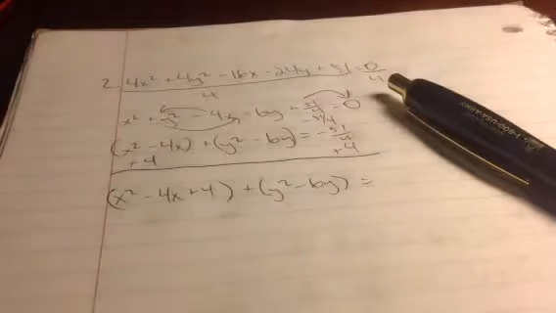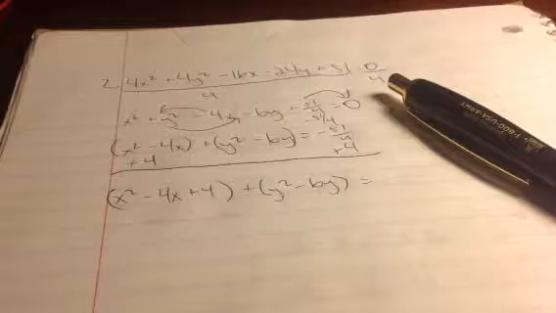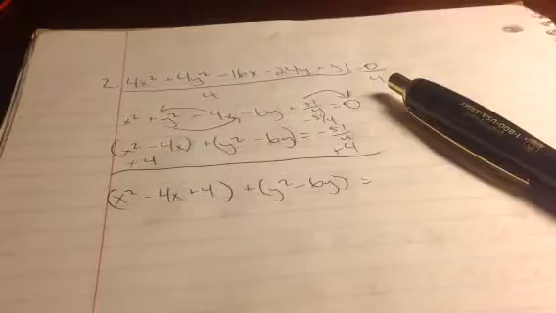And what you end up with is x squared minus 4x plus 4 plus y squared minus 6y is equal to, and we'll find out what a negative 51 over 4 plus 4 is. It is a negative 35 over 4.